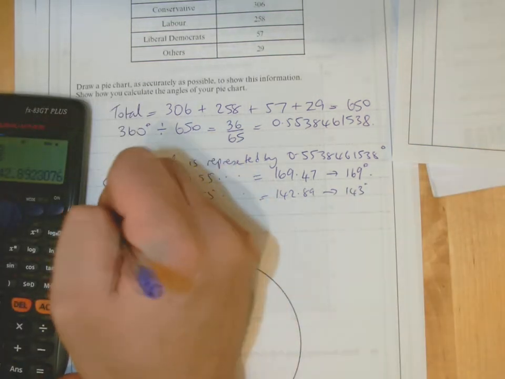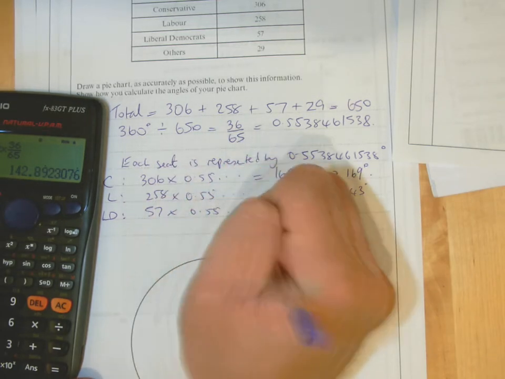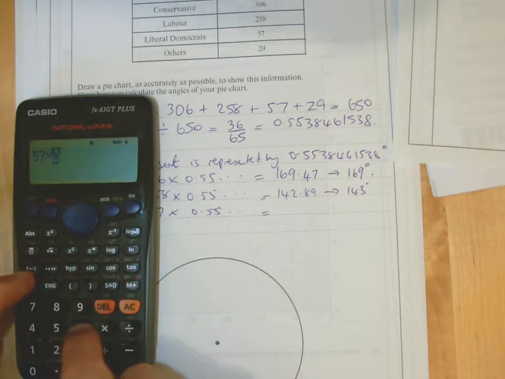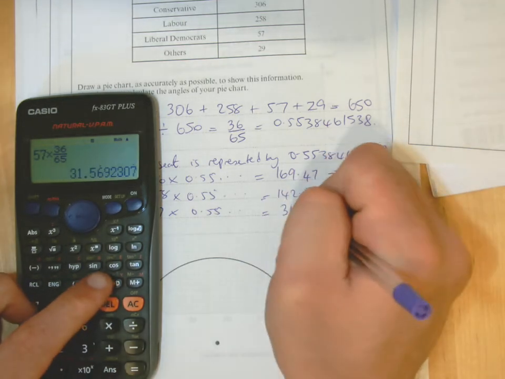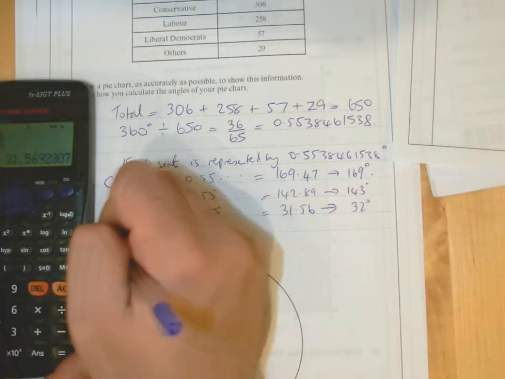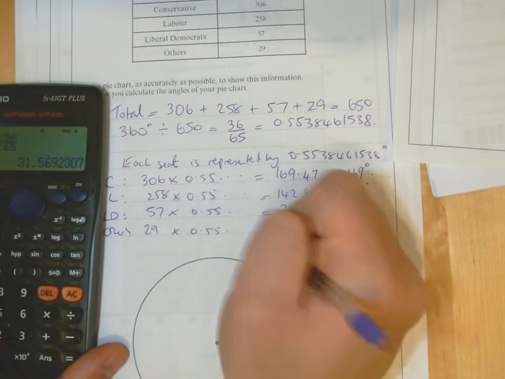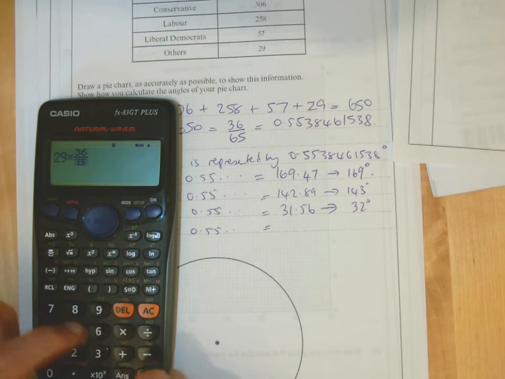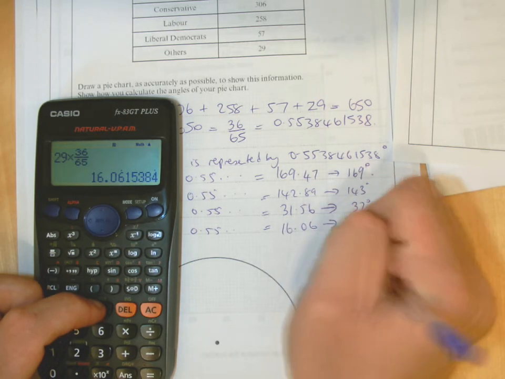Then you've got Liberal Democrats, LD, 57 times this 0.55. So 57 times that fraction, and we get 31.56, etc. So that would be 32 degrees rounded. And then the others, the parties that are left over, that's 29 times 0.55, so we get 16.06, that rounds to 16 degrees.